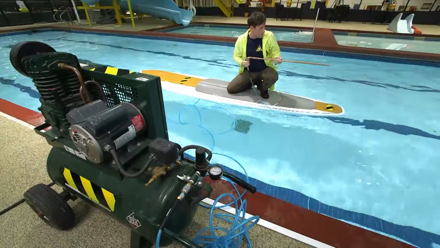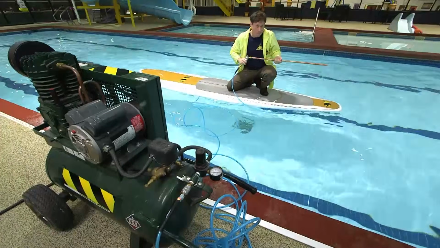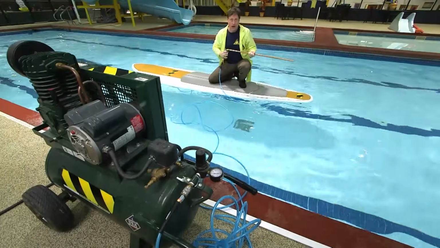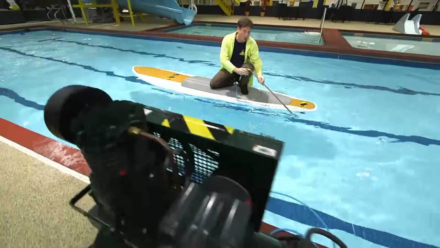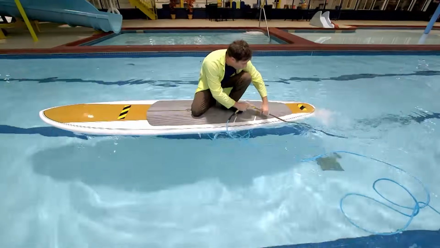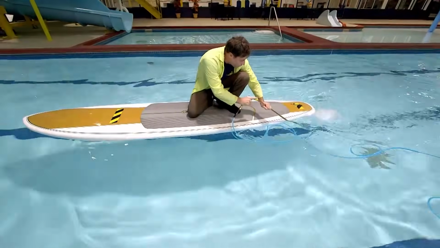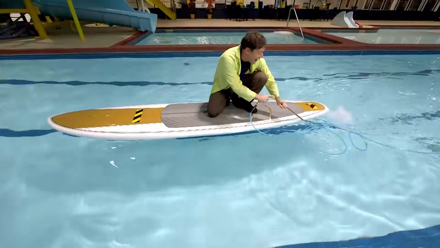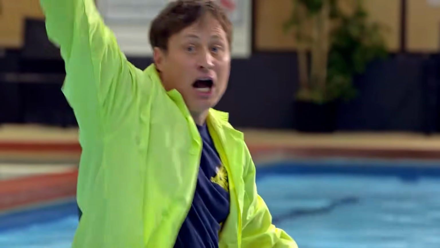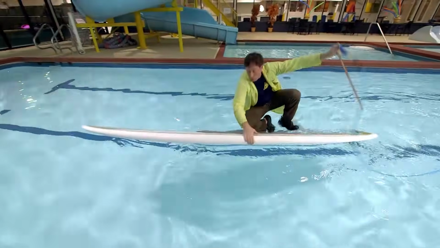Ready? Just like the small boat, pushing against the air doesn't produce much thrust. Huh. Not so great. But now let's put it in the water. Pushing against the water gives me much more thrust because water is more dense than air. Maxed out air-powered boat! Maxed out air-powered boat! Yeah!